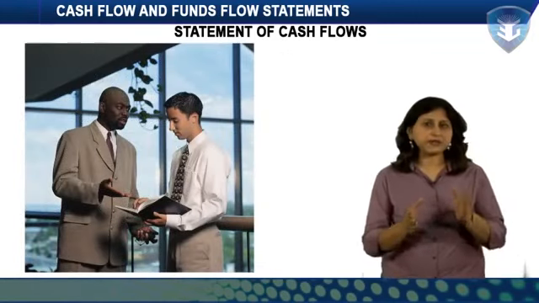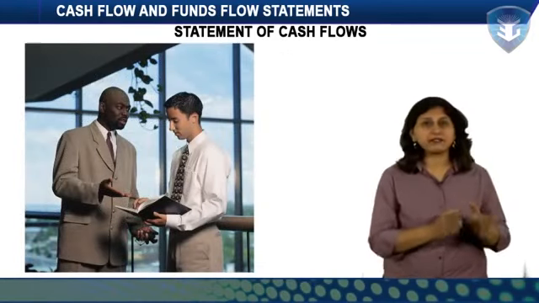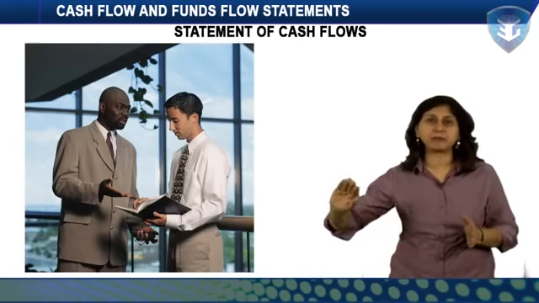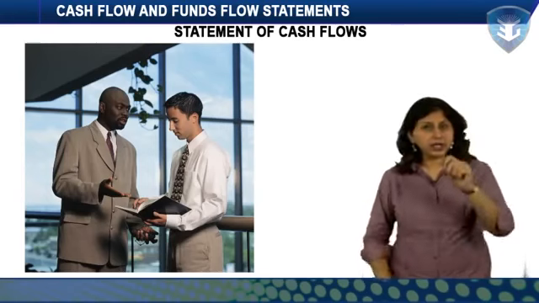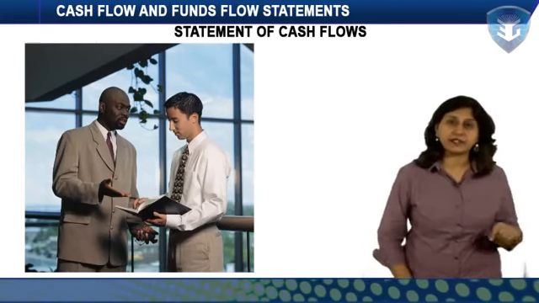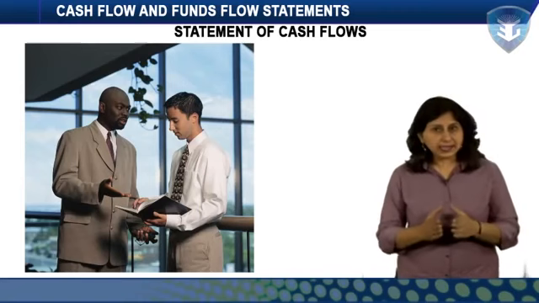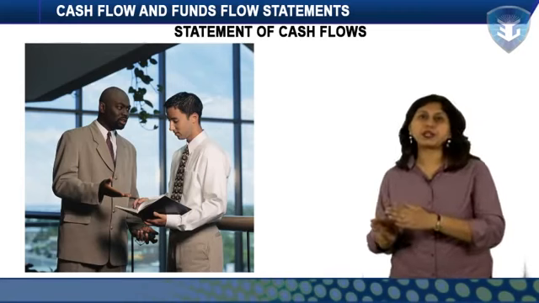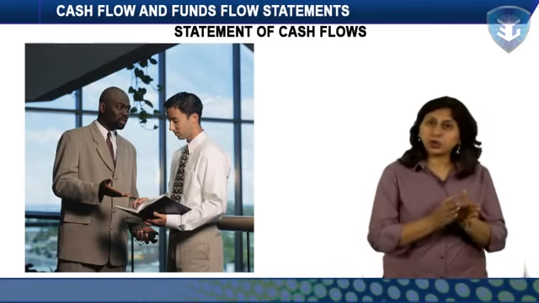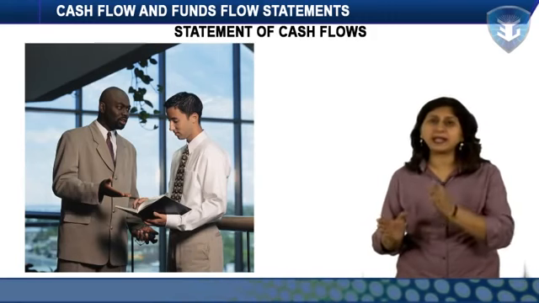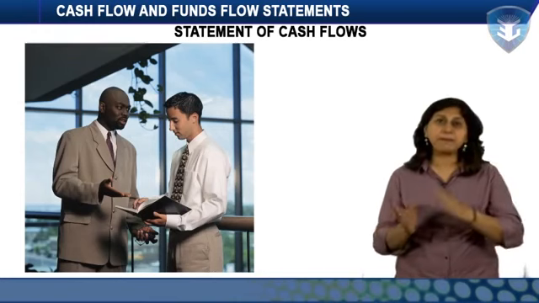The statement of cash flows contains information about the flows of cash into and out of a company. In particular, it shows the extent of those activities that generate and use cash. This statement comprises part of the financial statements, though its importance has historically been considered less than the income statement and balance sheet.